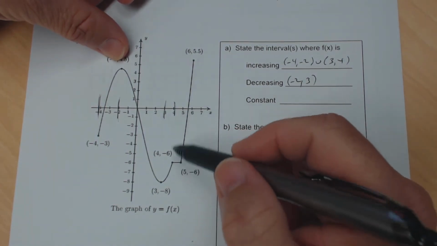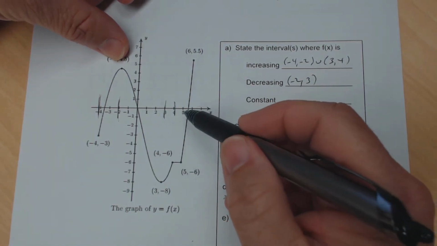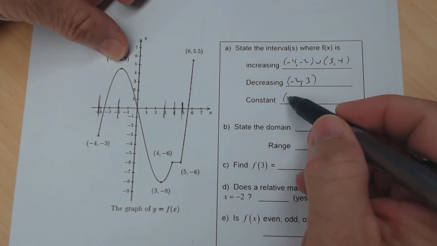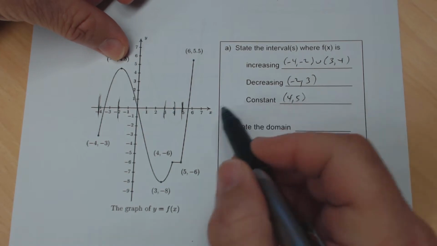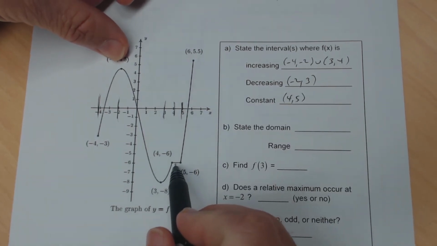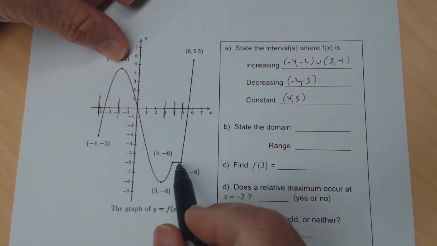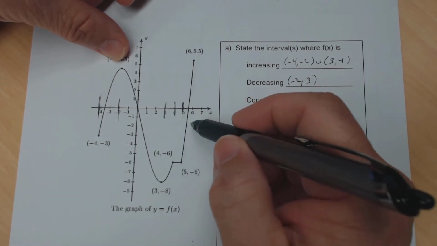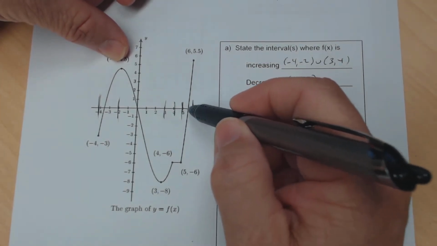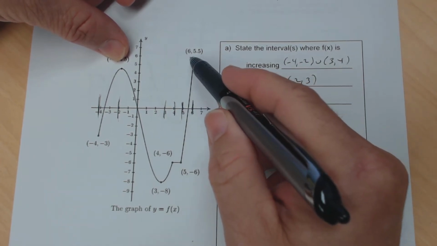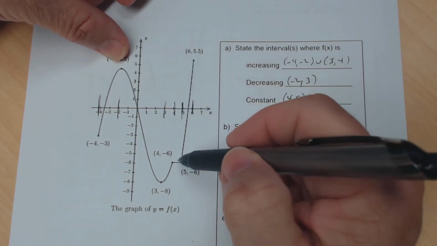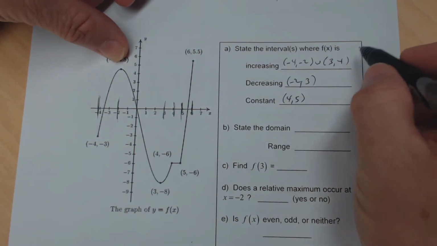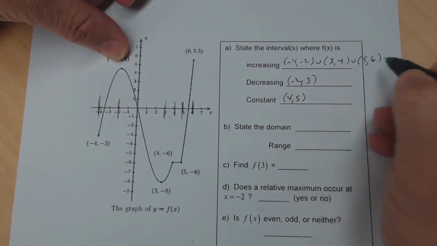Then it's constant from 4 to 5. So from 4 to 5, my function is constant. All these y values are the same from x equal 4 to x equal 5. And then from x equal 5 to x equal 6, see this is 6 here, my y values are increasing. So union, and then you say 5 to 6.